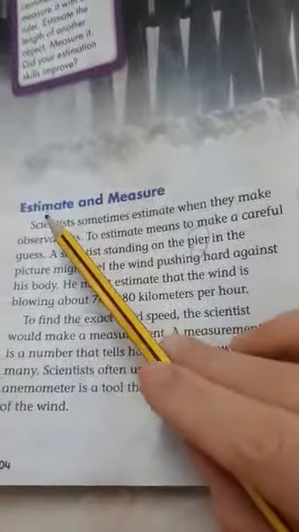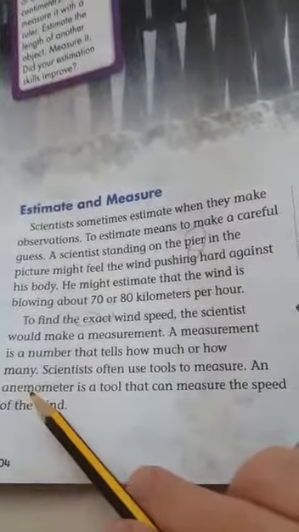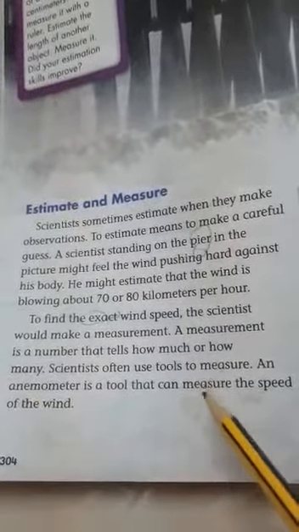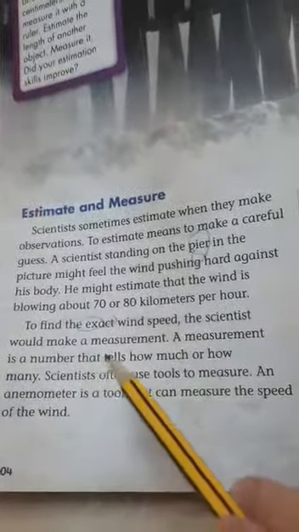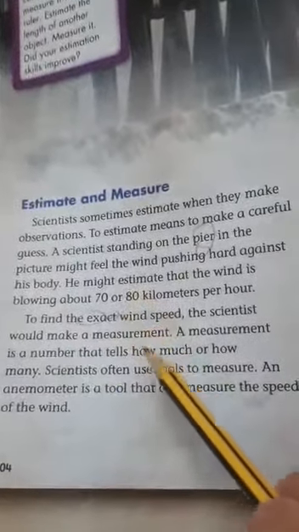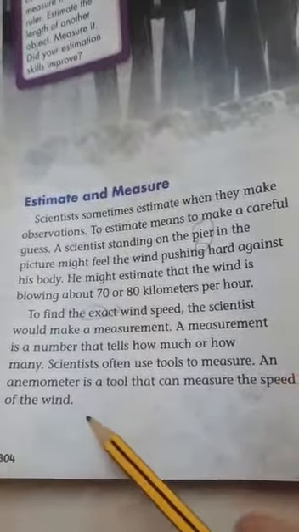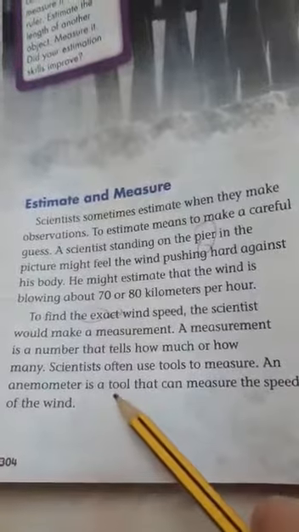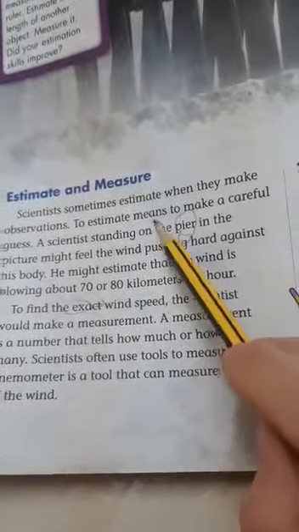To estimate is to guess without using tools. It's the opposite. An anemometer is a tool that can measure the speed of the wind. So if you want an exact number for the speed of the wind, you will use a tool which is an anemometer, which will give you an exact number for the wind speed. Okay, it's the opposite of estimate.